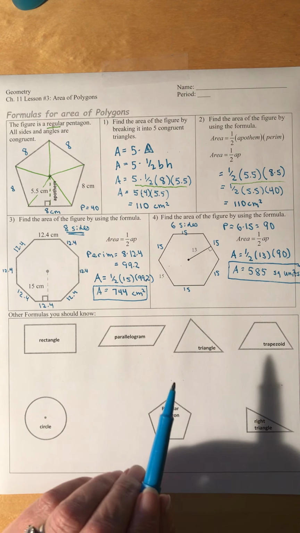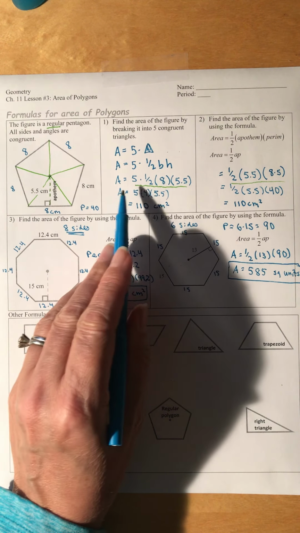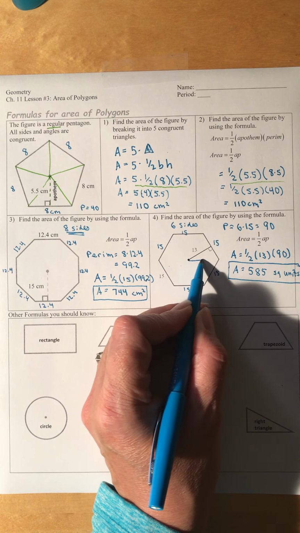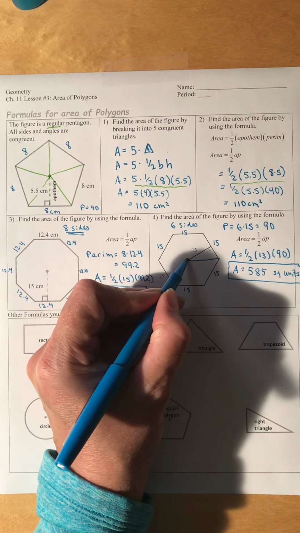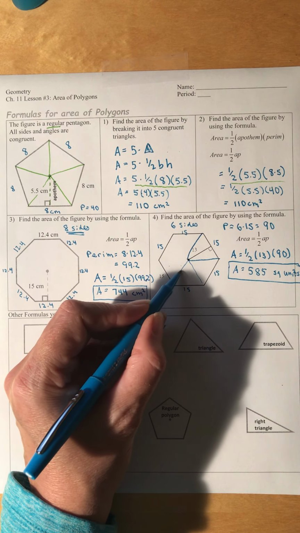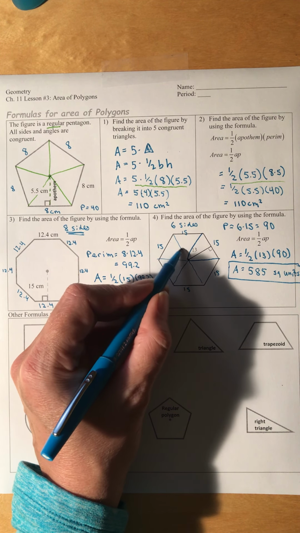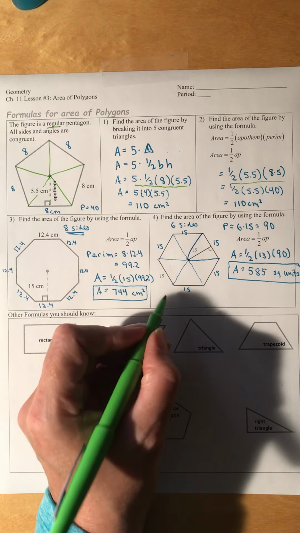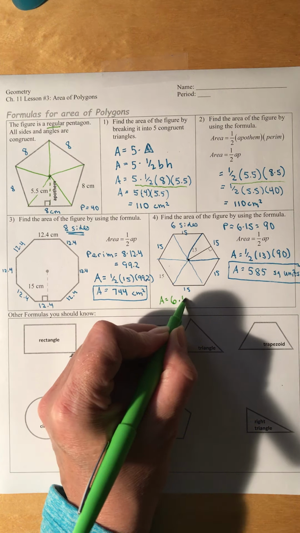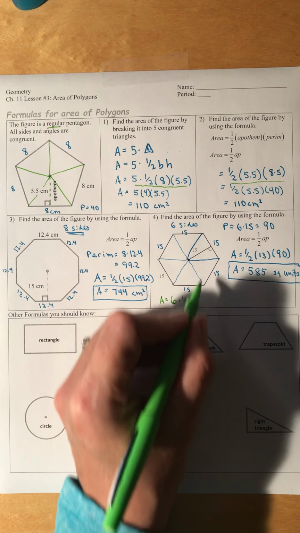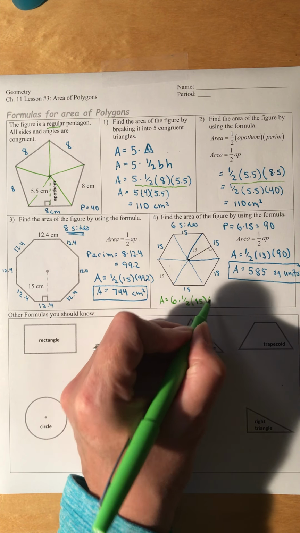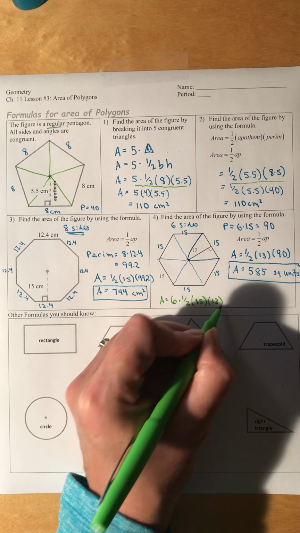It would be fine if you wanted to do these problems by how we did number 1 up here. On this one, you could say, here's a triangle, and there are 6 of those triangles. So if you wanted to use a different method here, you could say that there are 6 triangles, and each one is 1/2 the base, which is 15, times the height, which is 13.